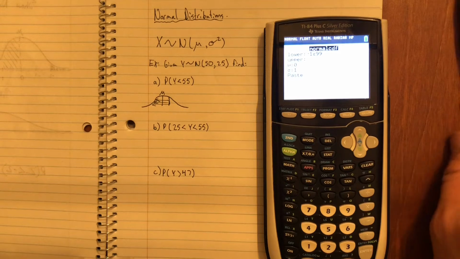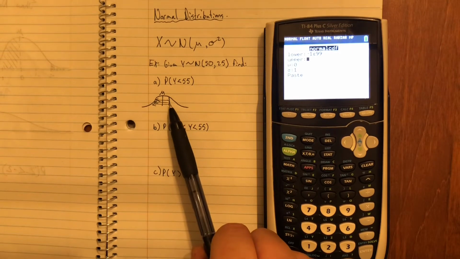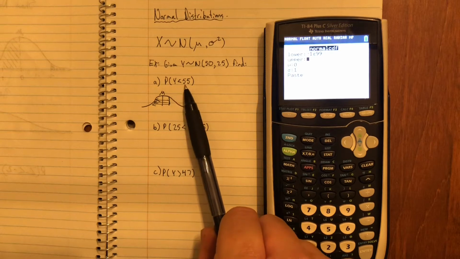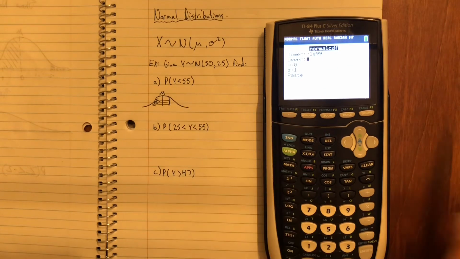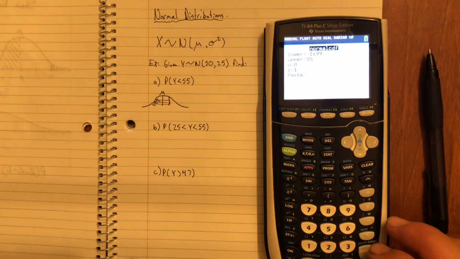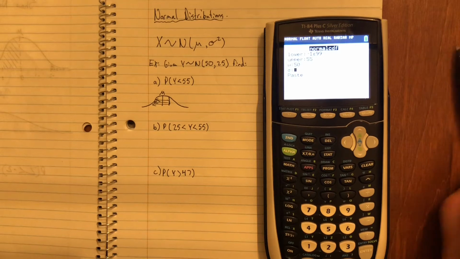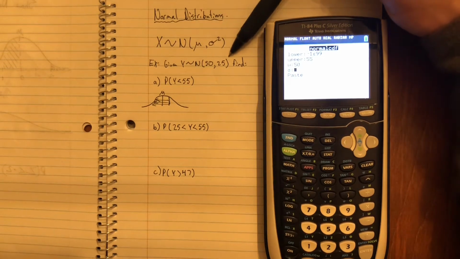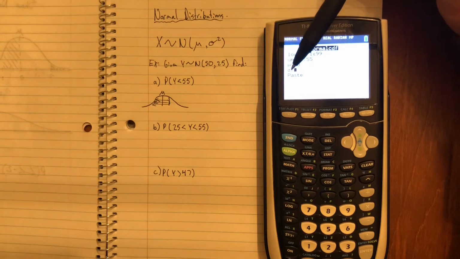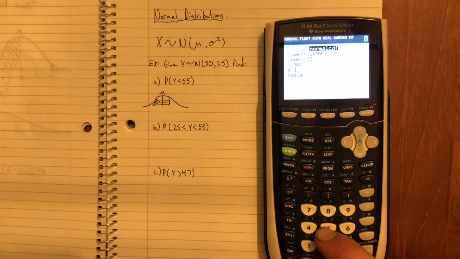Now I'll enter my upper. My lower bound is way off in this direction. My upper bound is right here, and that's at my observed value, 55. So my upper is going to be 55. Now my mean is 50. And here's the tricky part. Remember, our variance is 25, but here it's asking for a standard deviation. So I'm going to put 5.